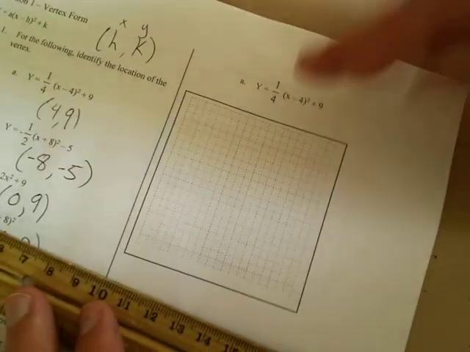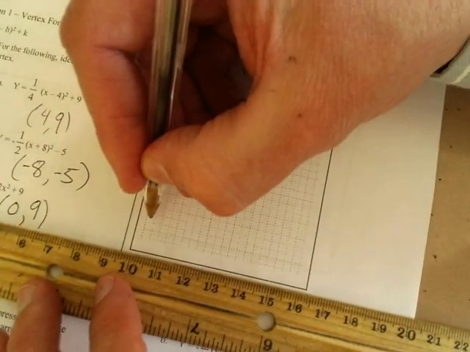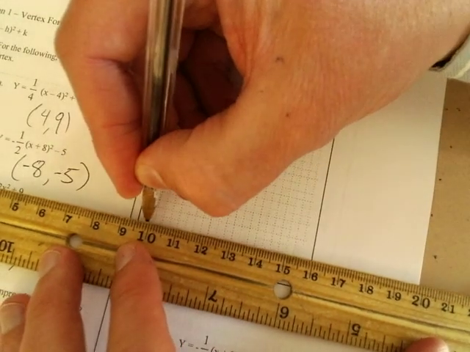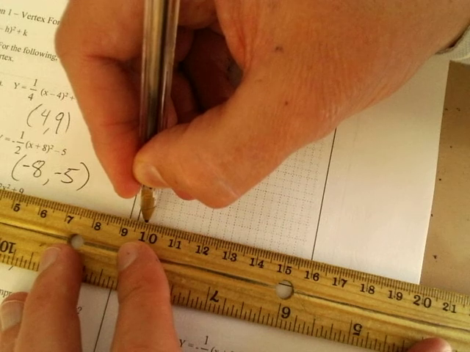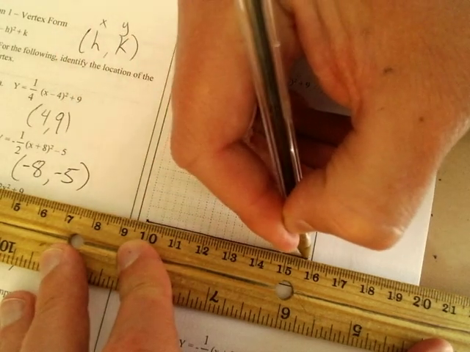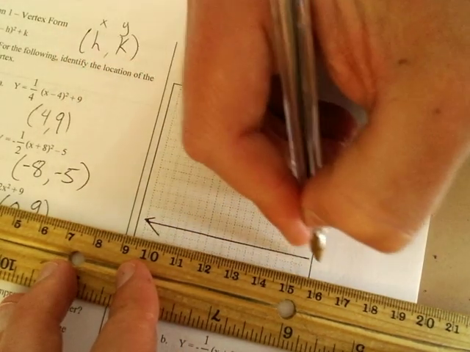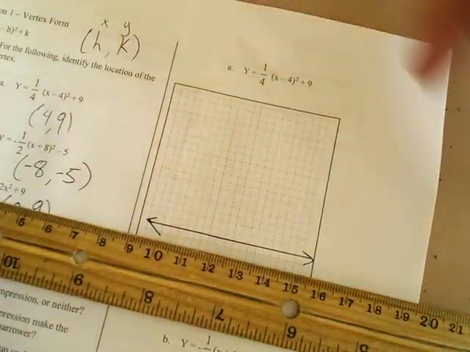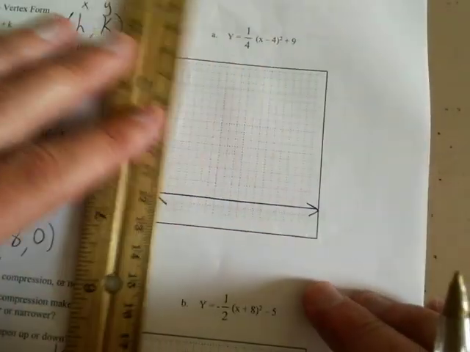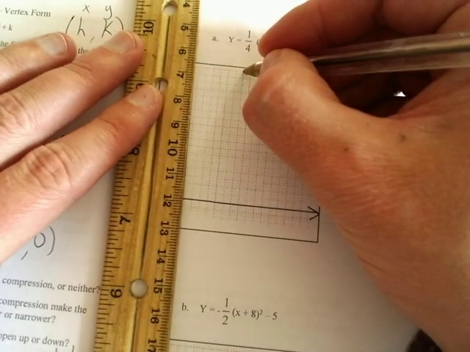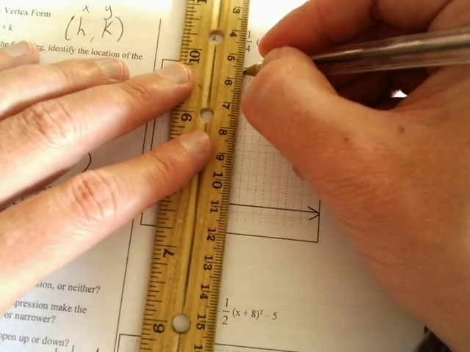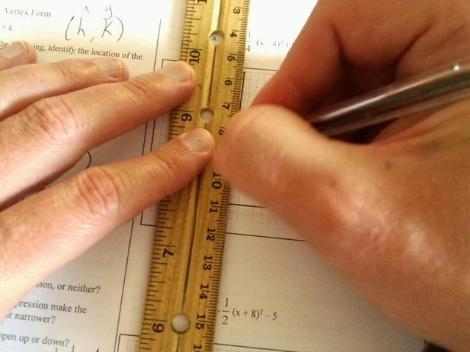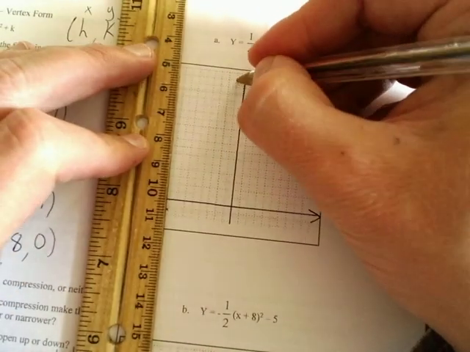So I'm going to get my ruler. I'm going to put my x-axis down here toward the bottom. I don't want to screw this up. Alright, so there's my x-axis. And let me get my y-axis as well. I'll just put the y-axis in the middle, kind of where you normally do. Okay.